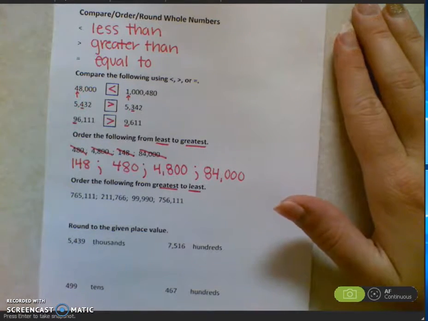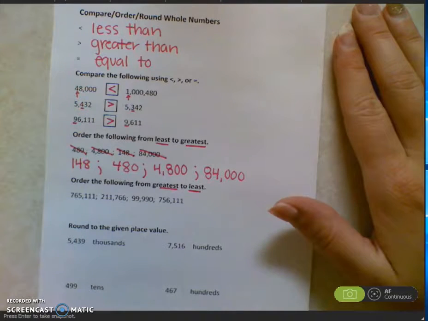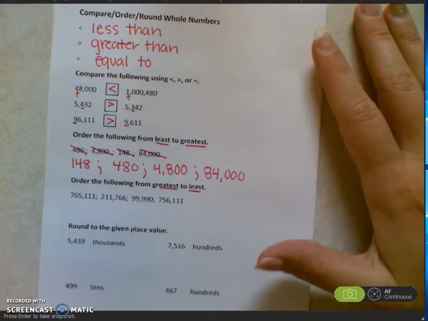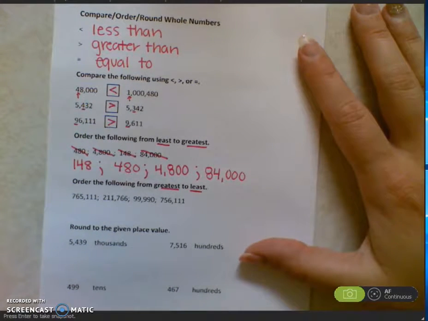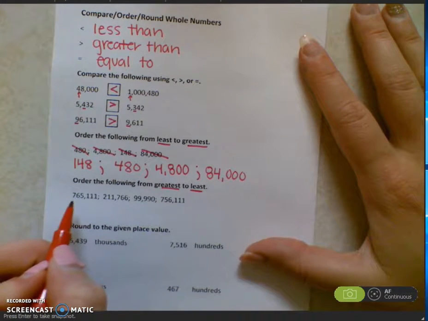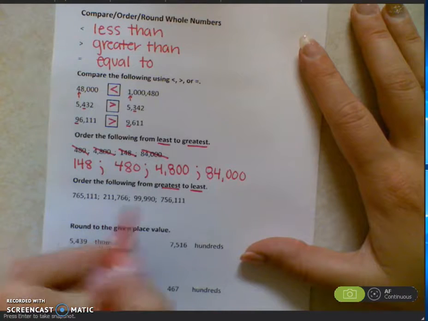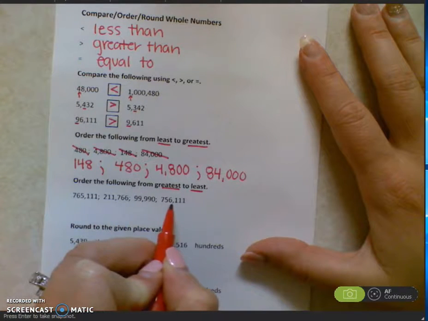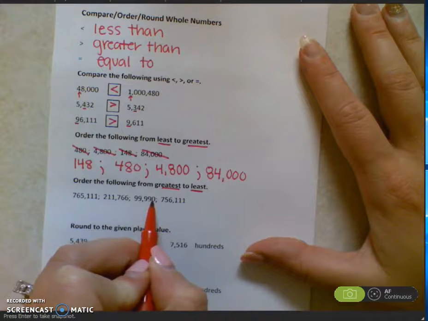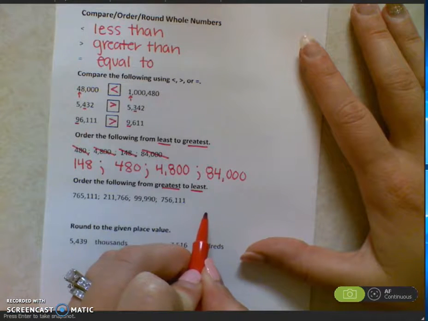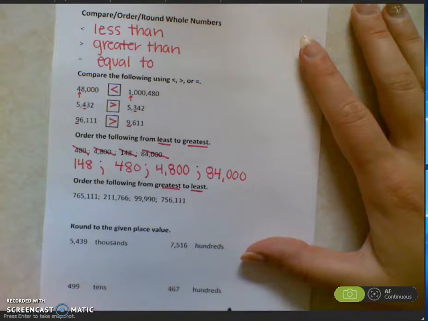Now the second way to order numbers is from greatest to least. So we're going to look at these and we're going to try and find the biggest number. Let's see. This one has 3 numbers before the comma, 3 numbers before the comma, 2 numbers before the comma, 3 numbers before the comma. So I know this one's the smallest. If you like, you could just write the smallest over here because you know that's where the least is going to go. I'm actually still going to just find my biggest.